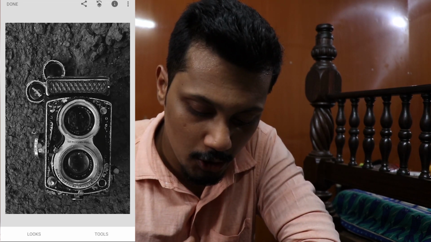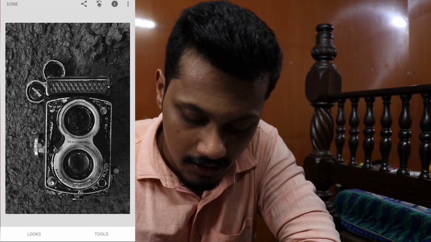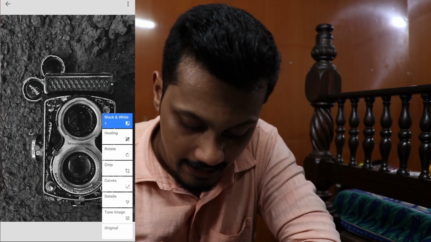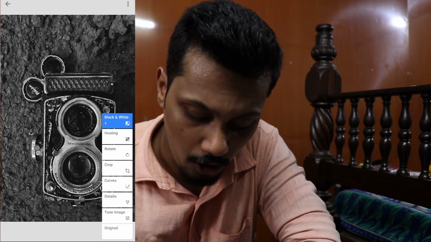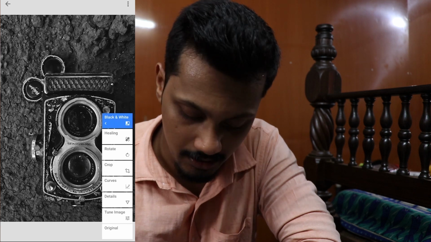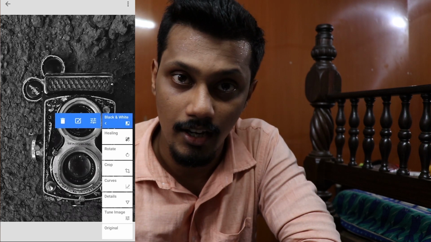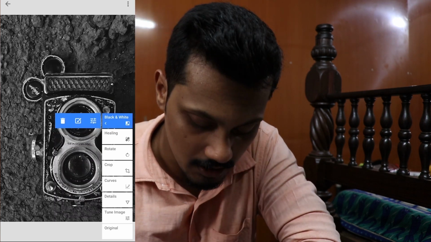If you see on the top right, there are 4 buttons. There's one button with the arrow going behind. Tap on it. In that you will see view edits. This will show you all the edits that you have done to your photo from beginning to end. The last one is black and white. I'm going to tap on it. You will see 3 buttons. The first one is to delete, the second I'll come to, the third one is to adjust the black and white, again that is contrast, brightness, whatever you want.